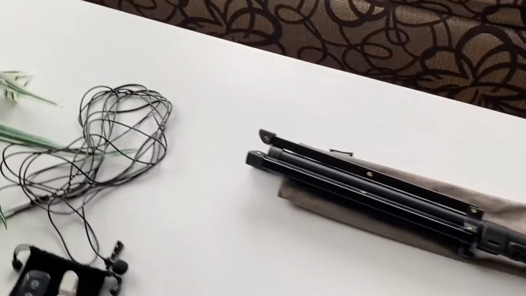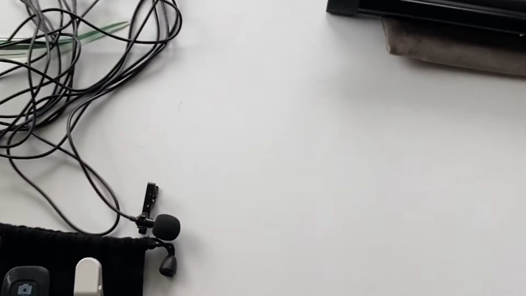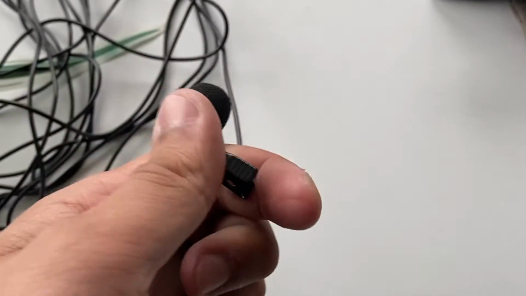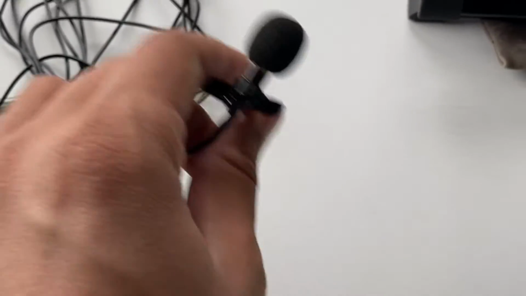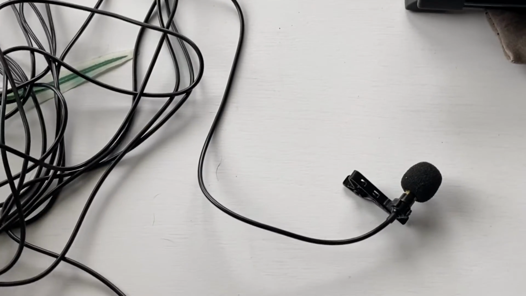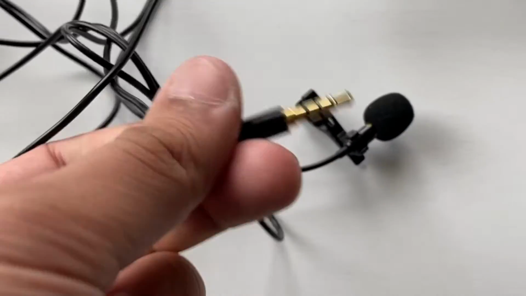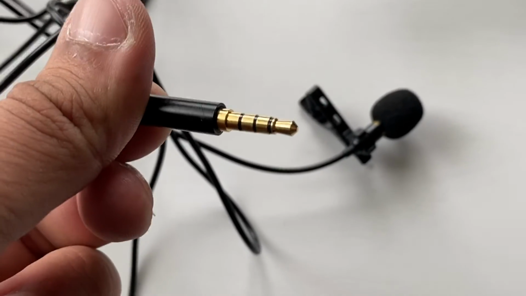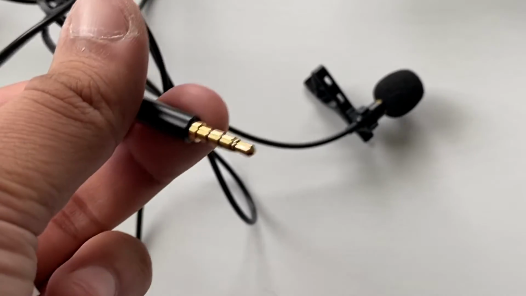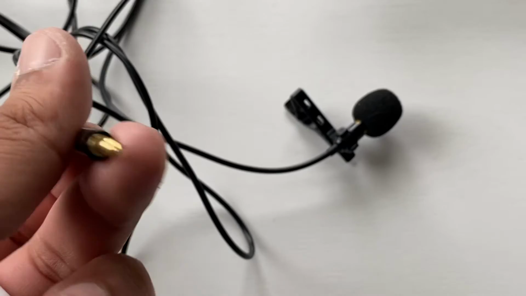Over here, this is the microphone. This was like, I don't know, $10. This is a lapel mic like you see on talk shows and stuff. This just clips onto your shirt. Now, like I said, it's very simple. It just runs a normal, standard 3.5 millimeter audio jack. So anything you plug this into, it's pretty plug and play.